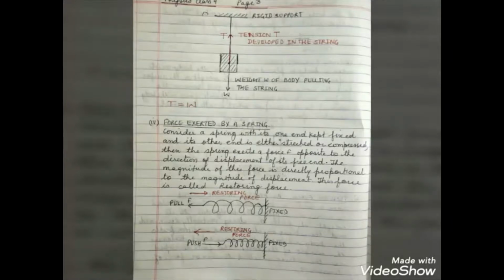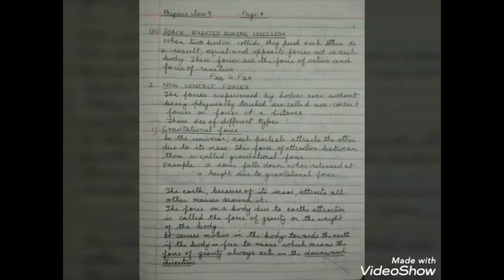Now coming on to the force exerted during collision. When two bodies collide, they push each other. As a result, equal and opposite forces act on each body.